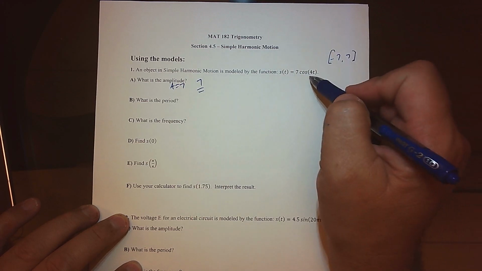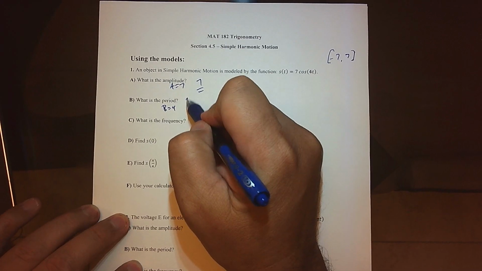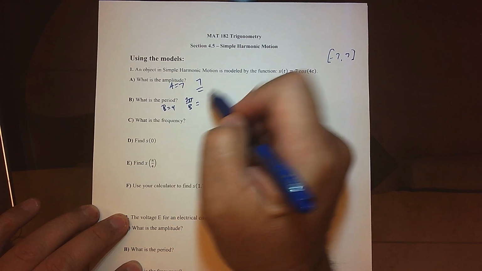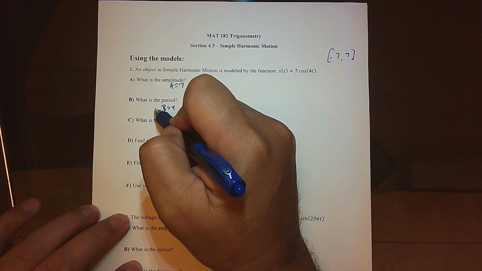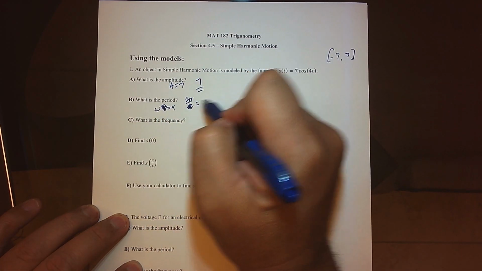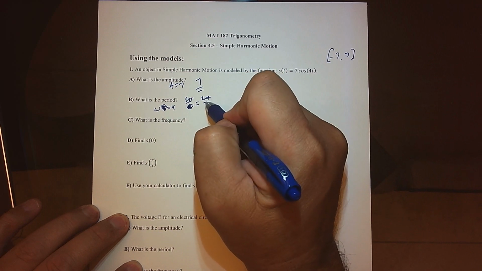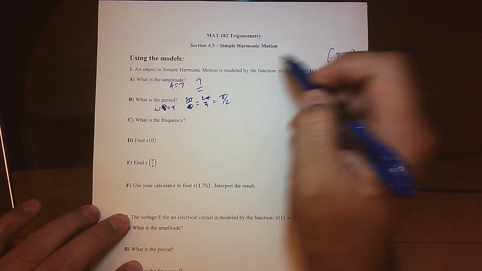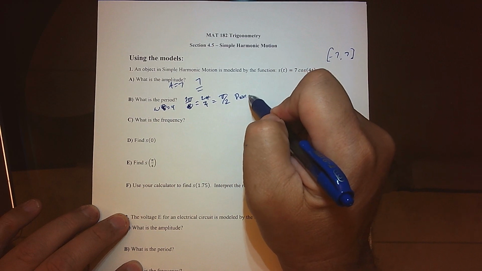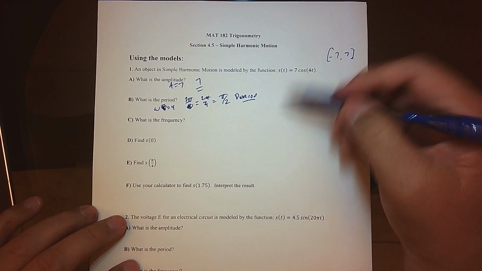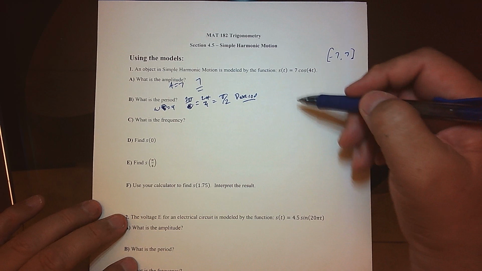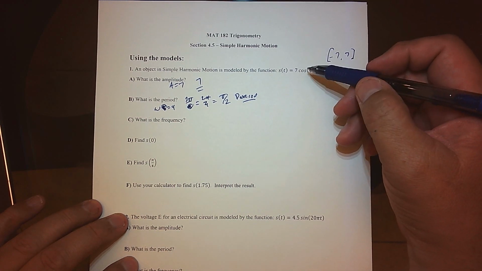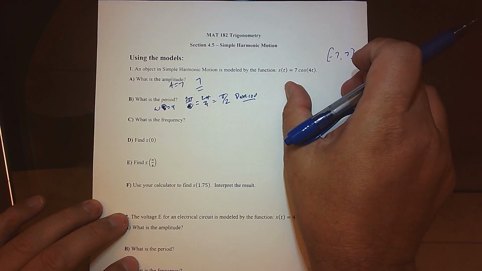What's the period? Well, b is equal to 4. So our new period is 2 pi over b. Actually, we should call it omega. So omega, and we get 2 pi over 4. So pi over 2 is our new period. This thing is going through, I guess, a quarter of a rotation.